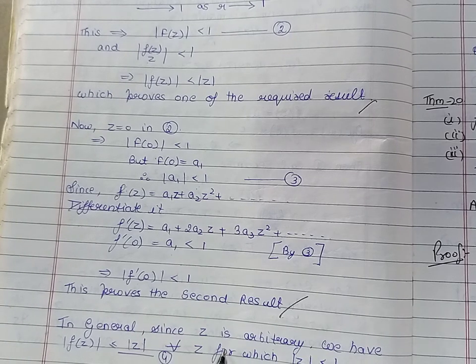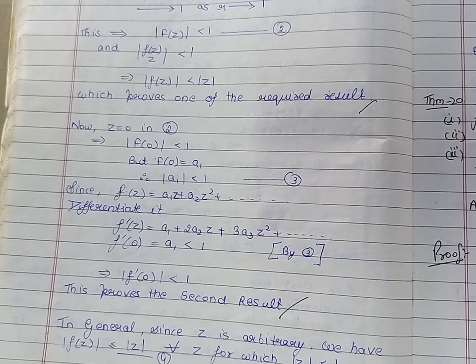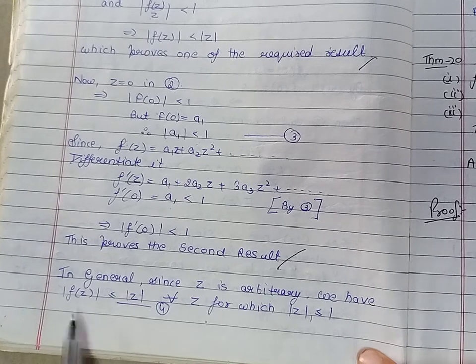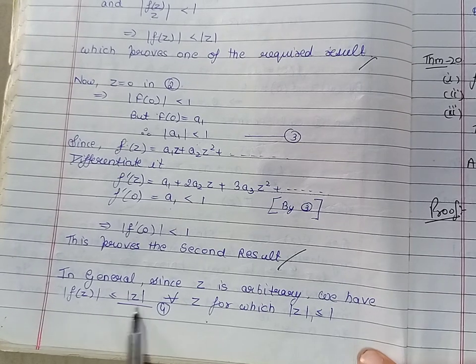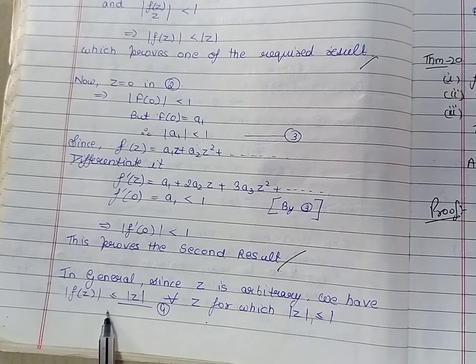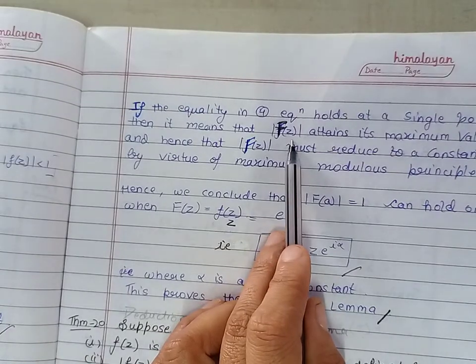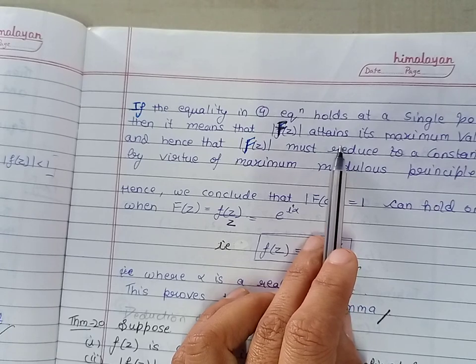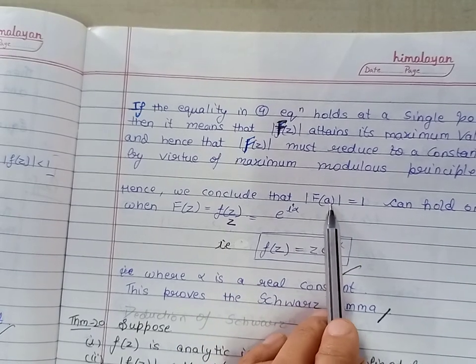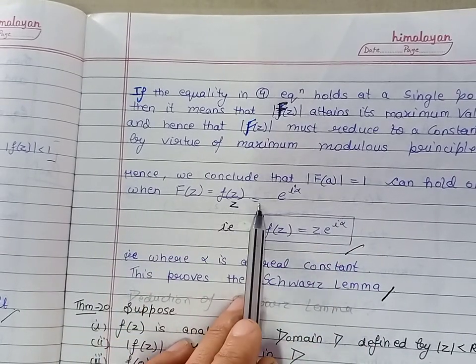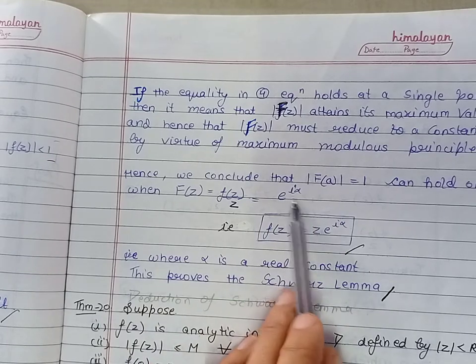Now because z is an arbitrary point, therefore for every point z having |z| less than or equal to 1, |f(z)| will be less than or equal to |z|. Now in this part, if the equality holds at a single point, then it means |F(z)| attains its maximum value, and therefore by the maximum modulus principle that will reduce to a constant, and therefore we can say that |f(a)| = |a| holds only when f(z)/z = e^(iα).